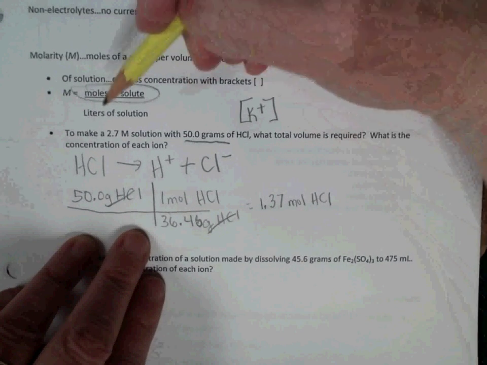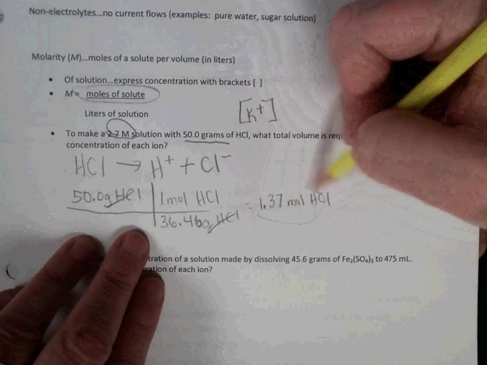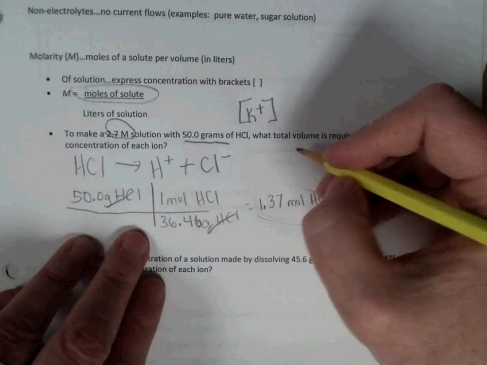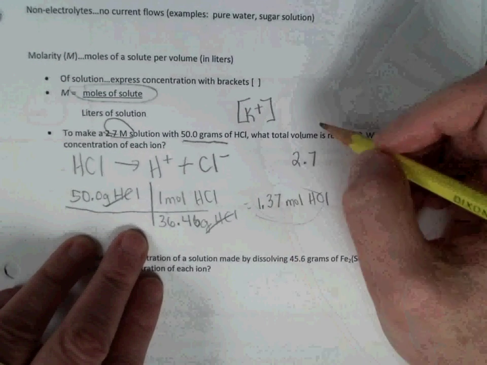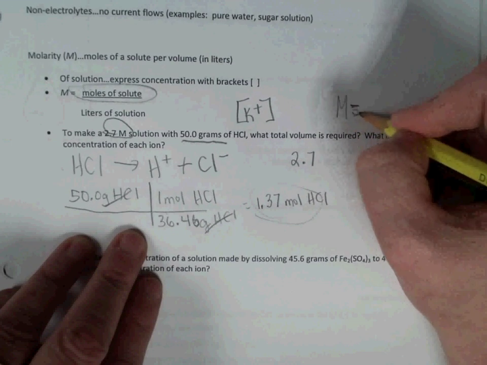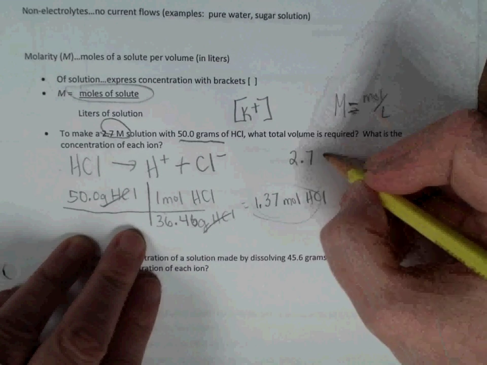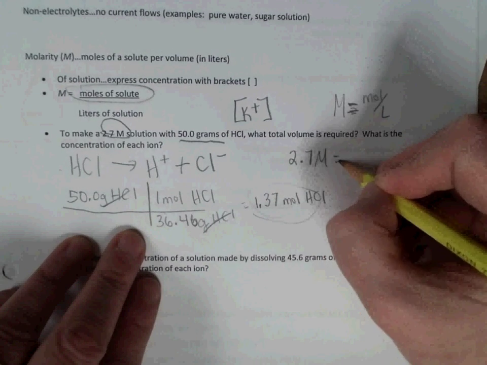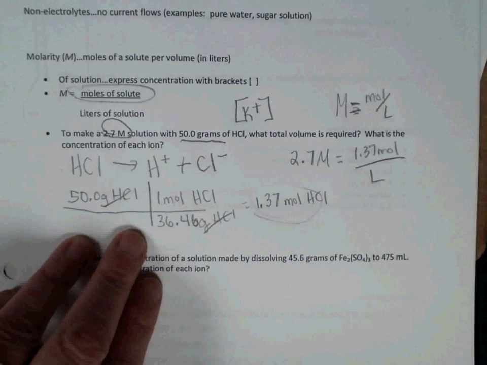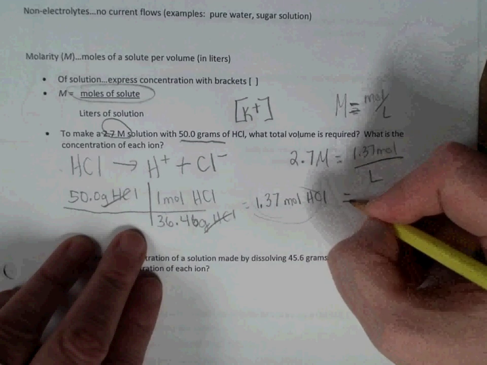So now I know my capital M molarity, and I know my moles, and can I figure out my volume? Because I know molarity, and let me write this up here. Molarity, remember, equals moles per liter. Okay? So 2.7, that's my molarity. I know 1.37 moles, and I can find my volume. I got like 1.95, but y'all check behind me.